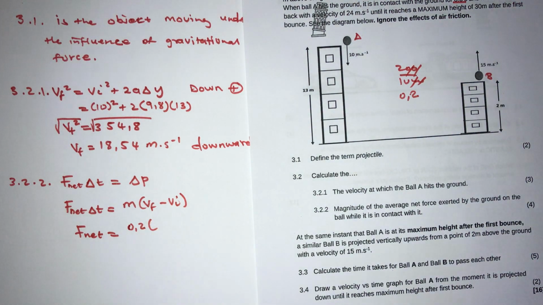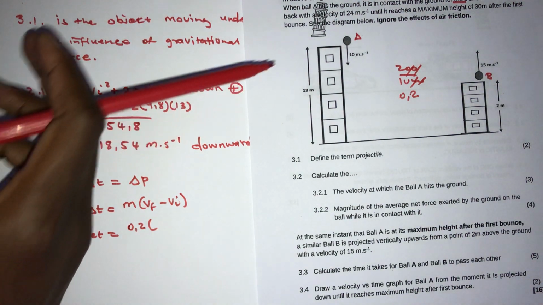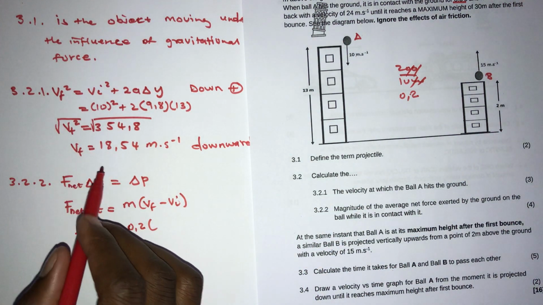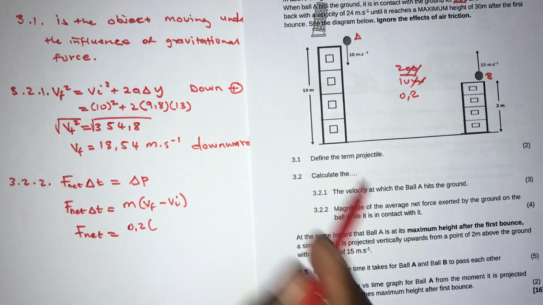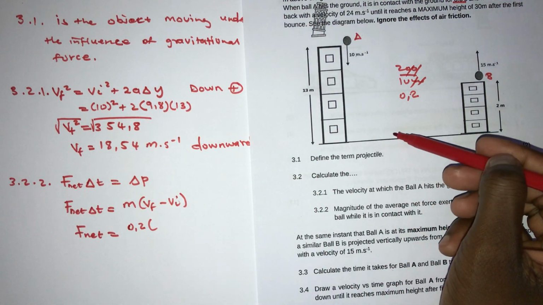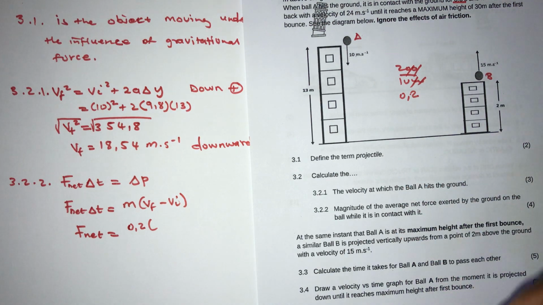And then the final velocity here is the velocity at which the ball hits the ground. So the velocity at which the ball hits the ground, now we take it as initial velocity, and then the final velocity is the one that the ball is leaving with.